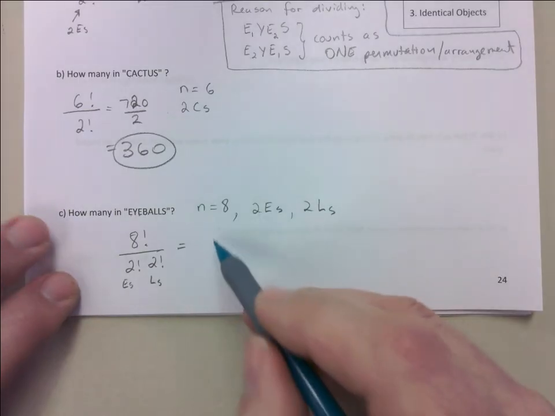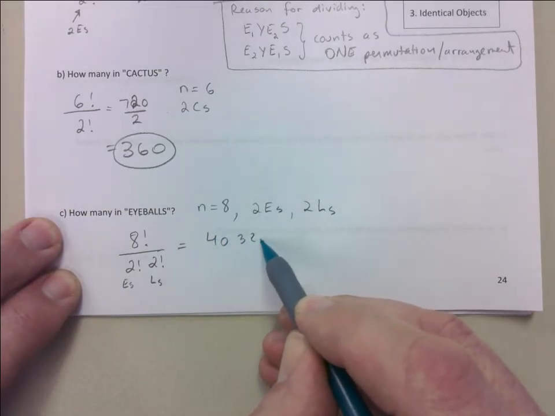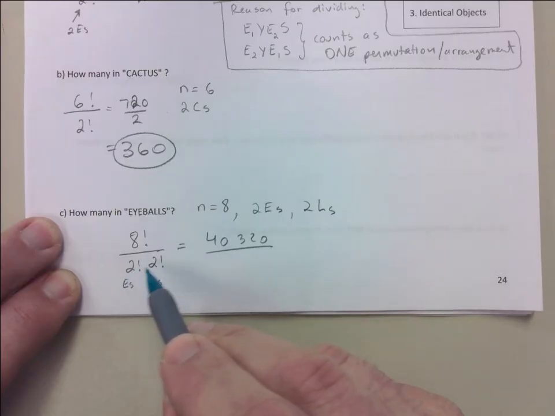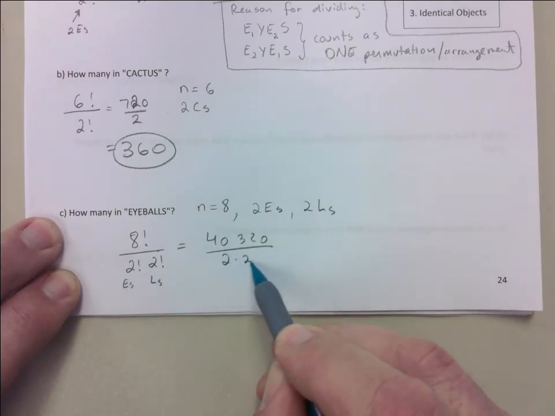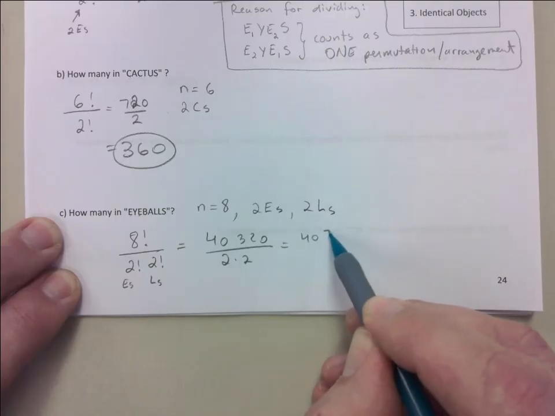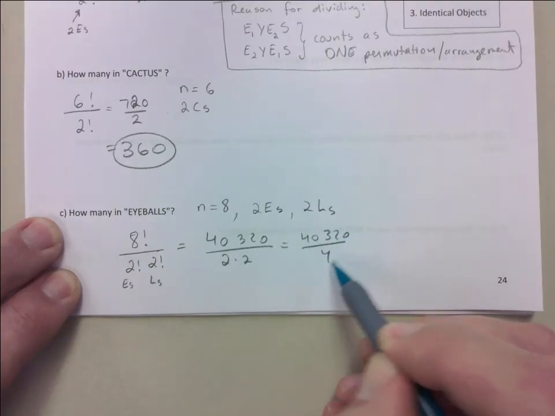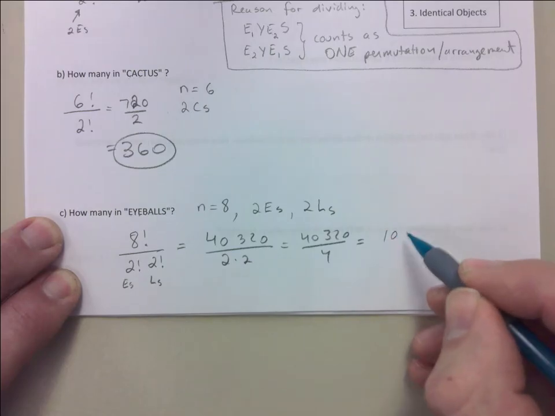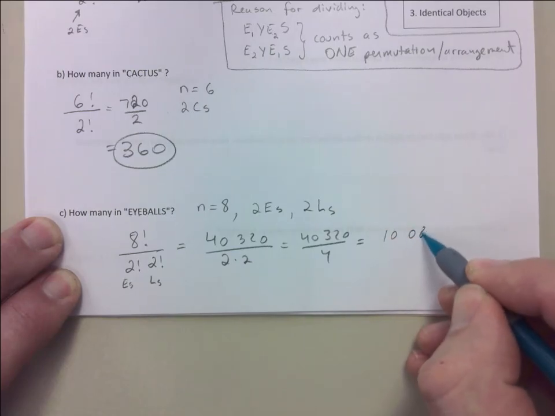What is that? That is 40,320. This is 2 times 2. So it's 40,320 over 4. So it's really just 10,080 ways.